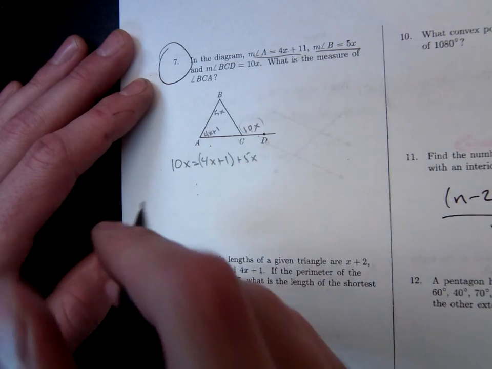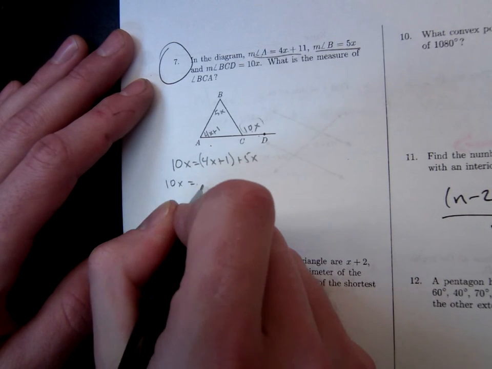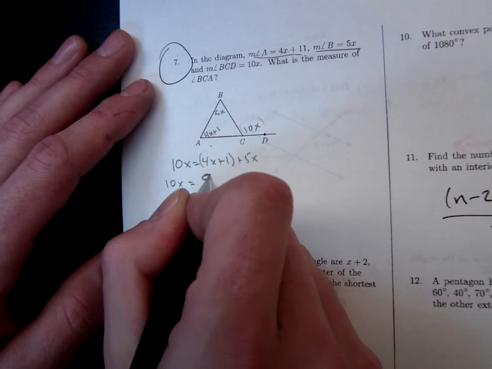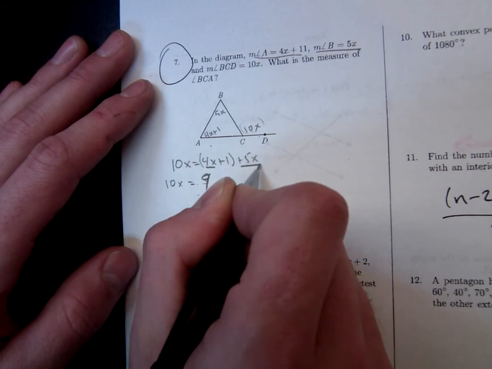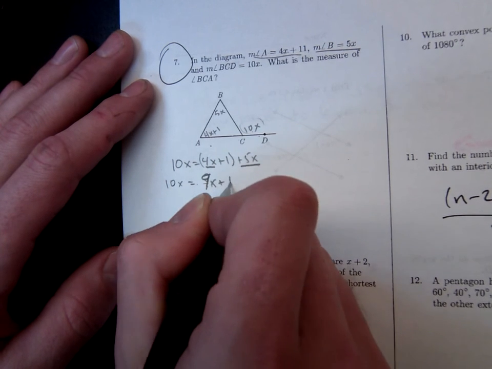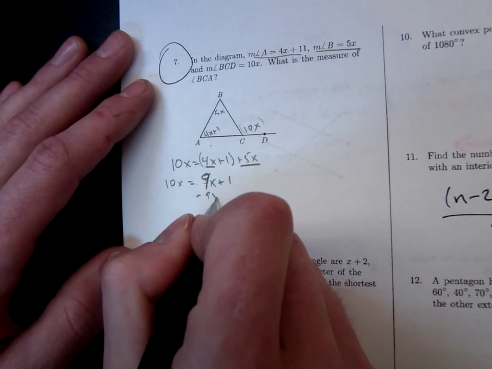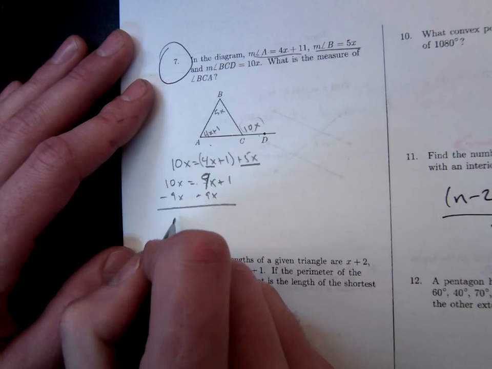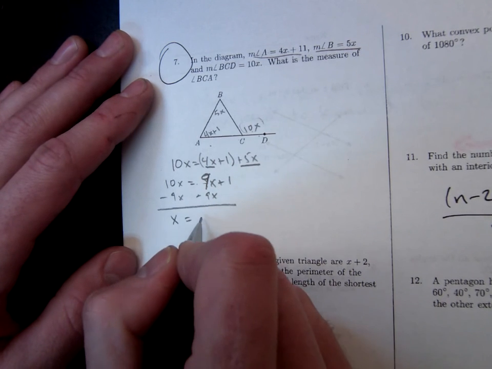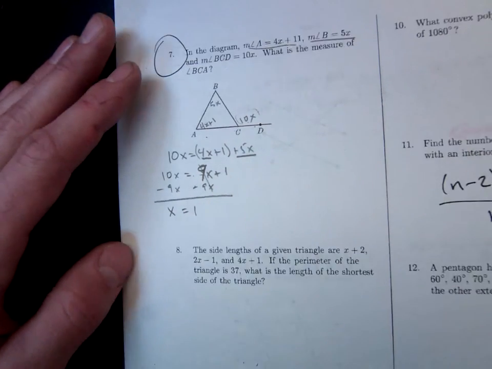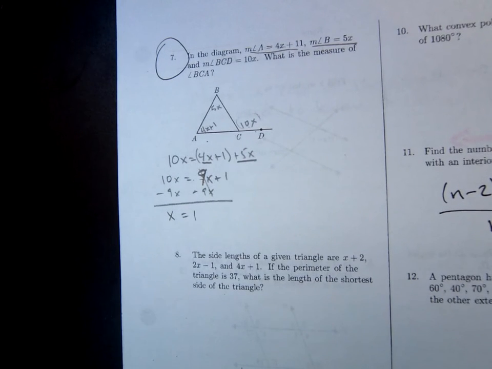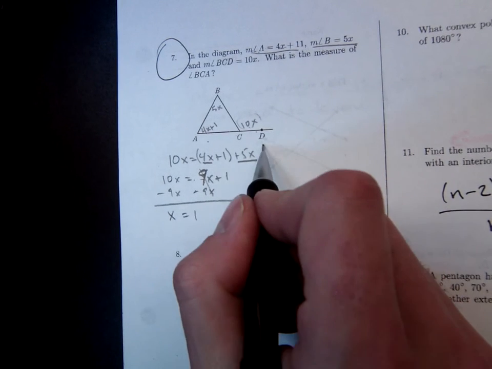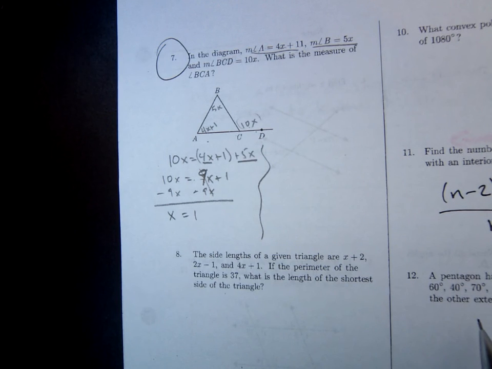All right, we combine like terms. We're going to get 10x is equal to 9x plus 1, 4x plus 5x plus 1. Subtract 9x from both sides, and we would get x is equal to 1. Now, I'm not going to quite finish up the problem yet, because there is also another way that we can solve this problem.